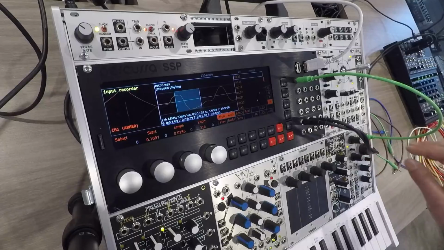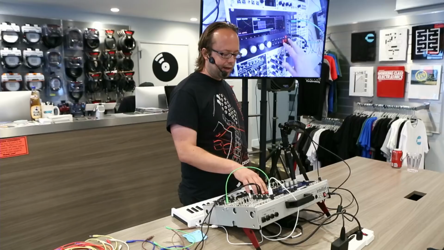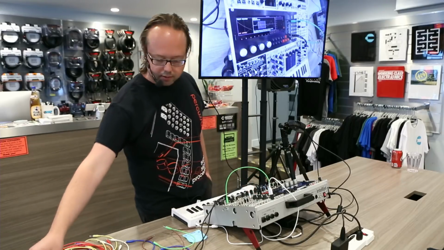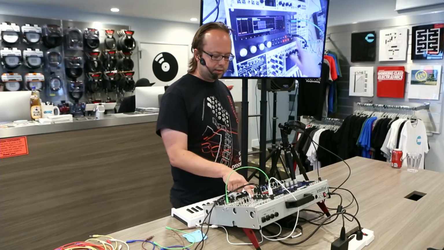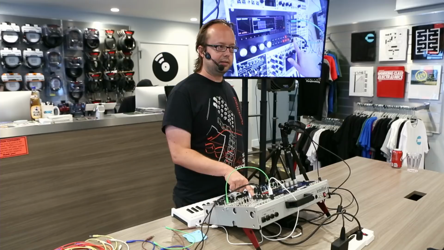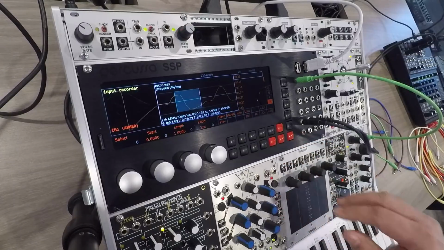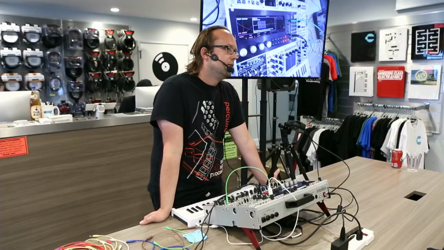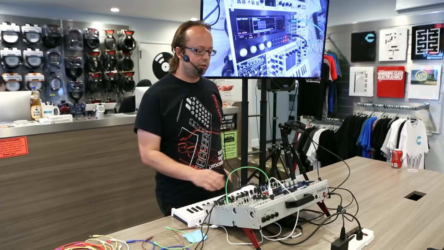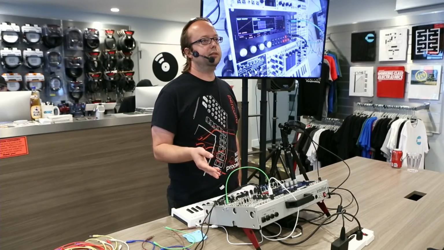I can monitor. Or if I want to play back, I can set per channel. I can choose to which of these outputs I want to play back. That's possible as well. You could route those internally to other patches or to other modules within your patch. Yeah, so the recorder works independently of the patching screen where your synthesis patch is running.